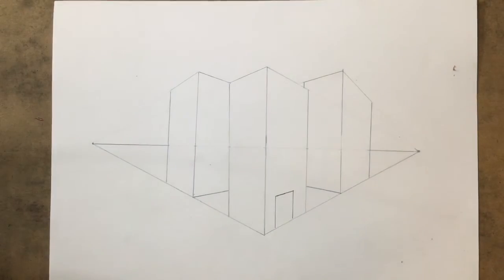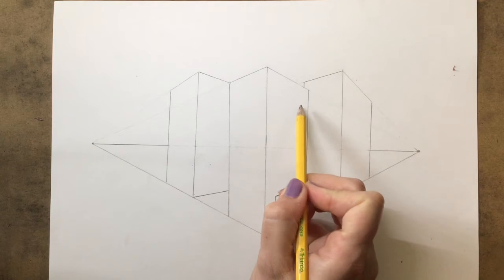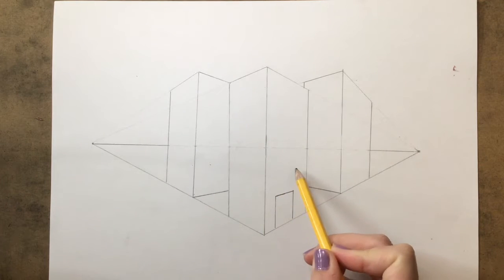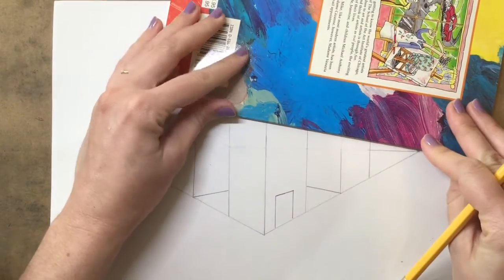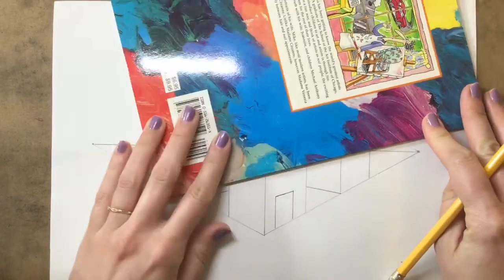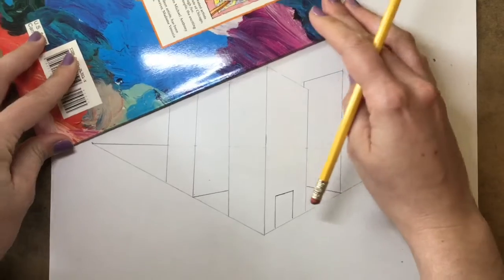The same thing's going to happen with your windows. You'll notice that some of the windows are going to have a slope down. Some of them are going to have a slope up. Some of them might even have a slope down and up depending where they are on the artwork. So I'm going to make 3 sets of windows. I'll make them over on this side of the building here.